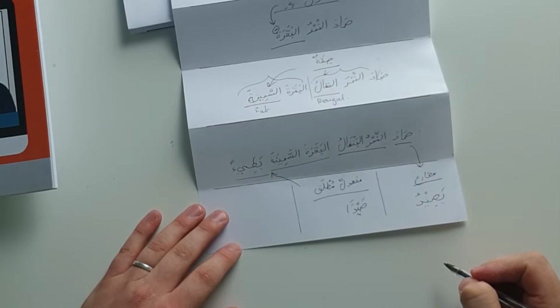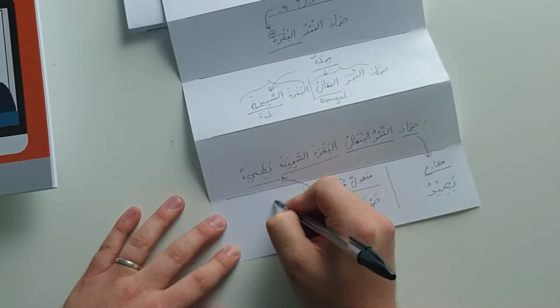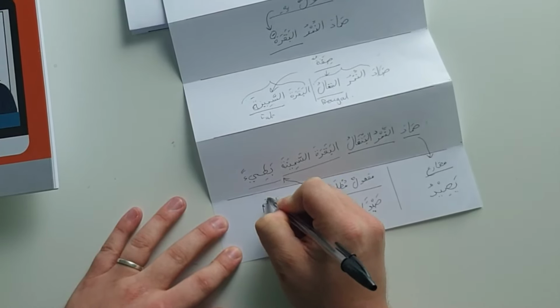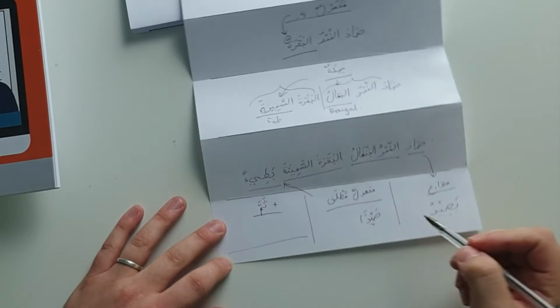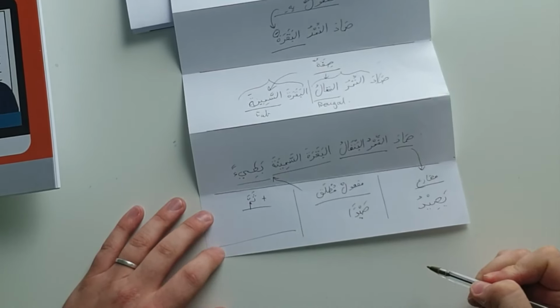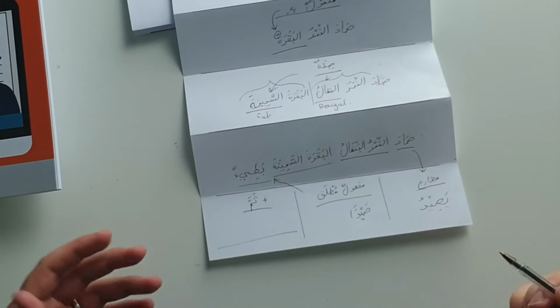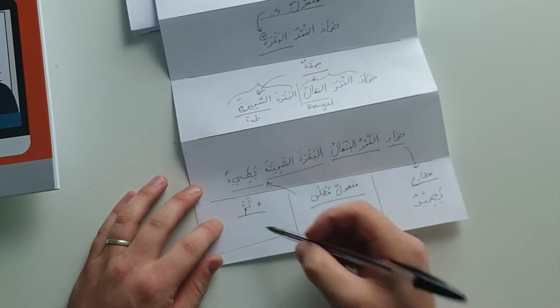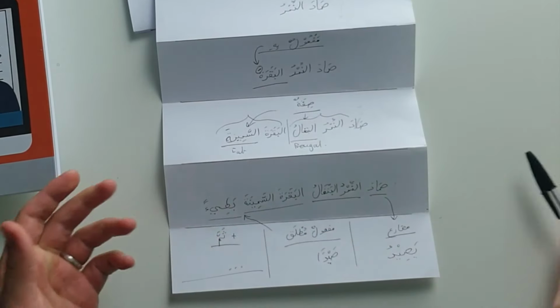Or if you just wanted to add another clause to it, maybe you could just say plus thumma, and then it did something. You could write something in here like thumma raja'a ila baytihi, and then it just went back to his house or whatever, right? Whatever you wanted to put in there. Thumma something. Okay. So that's how you do your sentence builders.